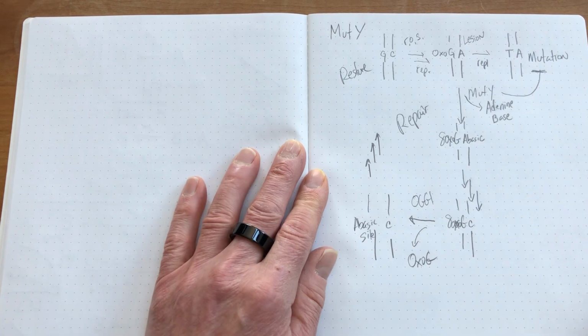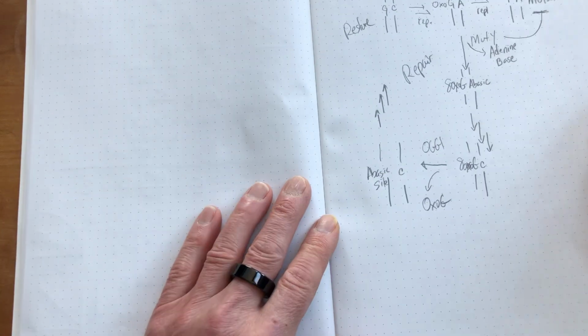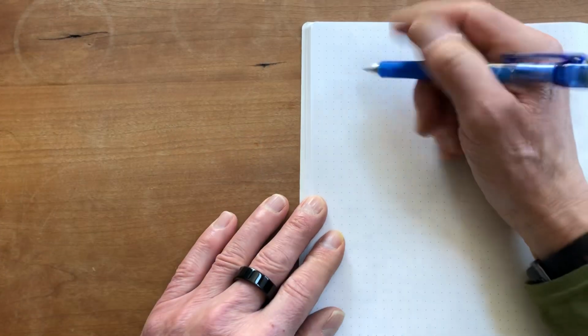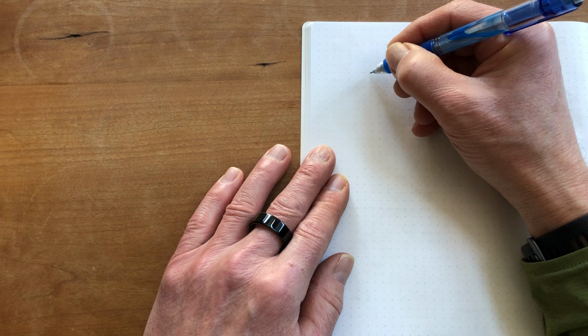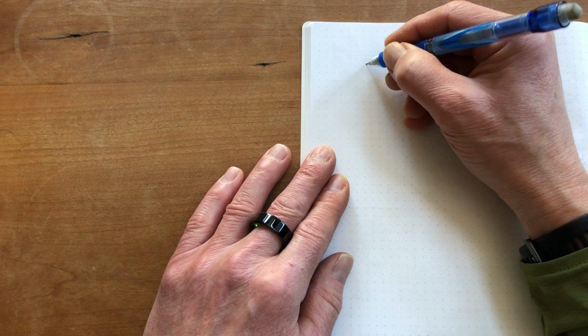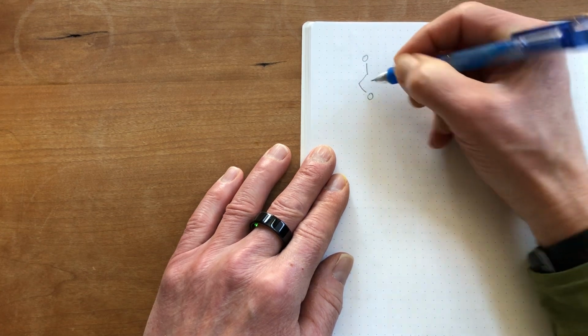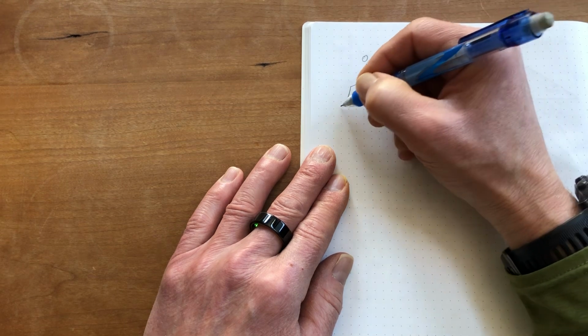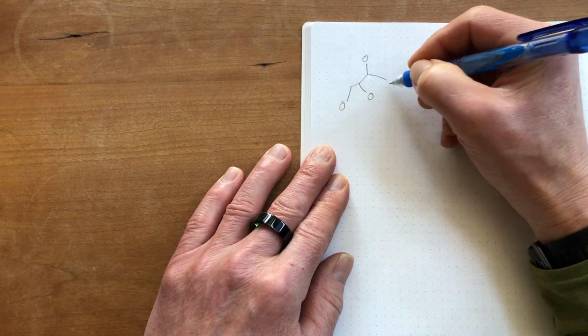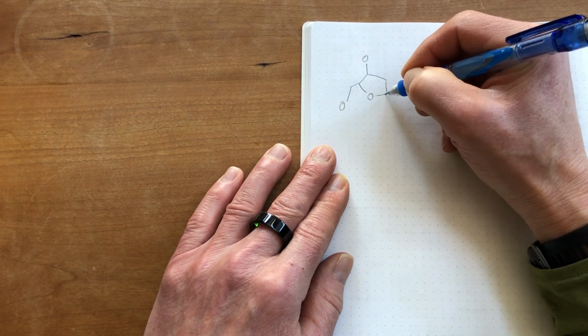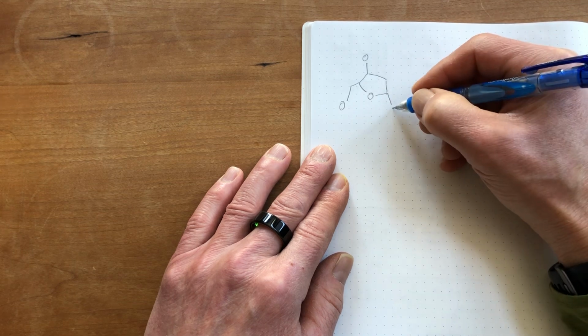And how does it do that? Well, we have to consider the chemistry and also the active site for this enzyme, and we'll begin here by drawing out the structure of a piece of DNA, and it's here.